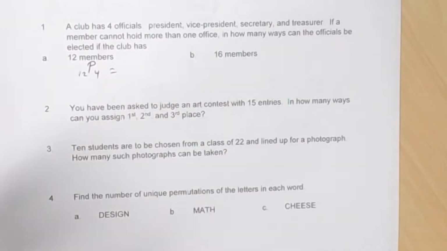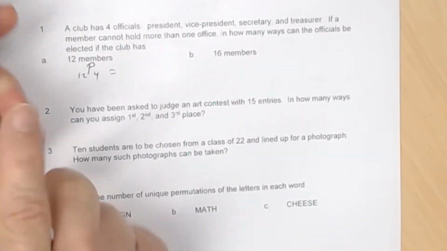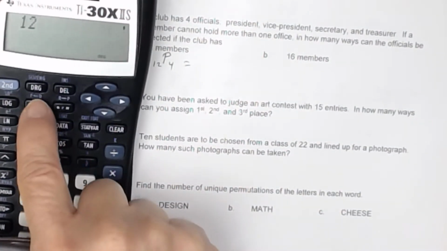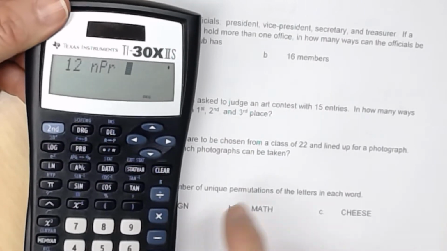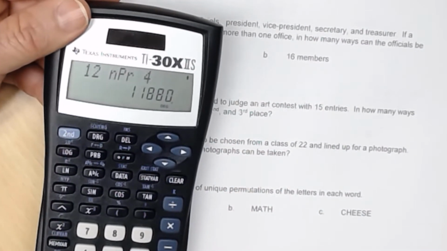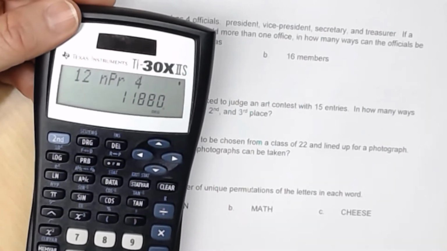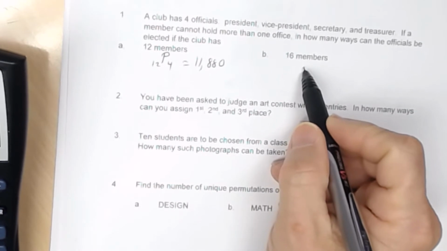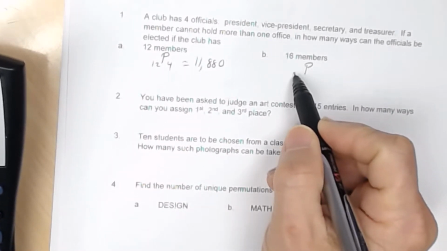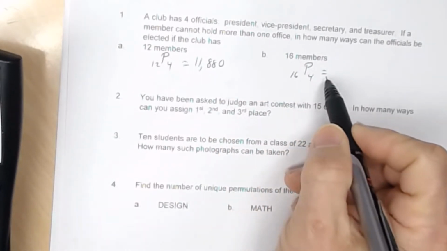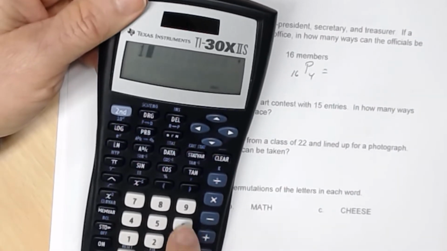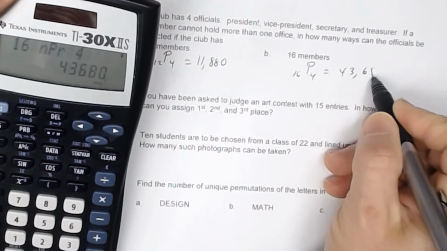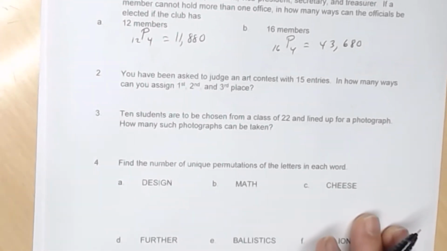Now using your calculator, that's going to equal. Let's see. So we press 12 first, right? Then probability, equal, and then 4. And you have that many possibilities: 11,880. Okay. All right. So what about this one? That would be the number of permutations of 16 members taken 4 at a time. So again, using your calculator, 16, probability, equal, 4, equal, and that's 43,680. Okay? All right.